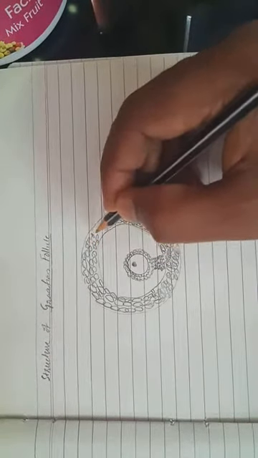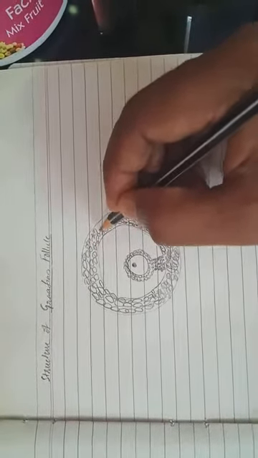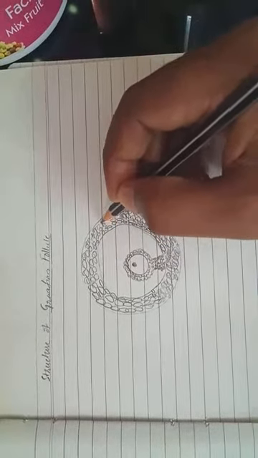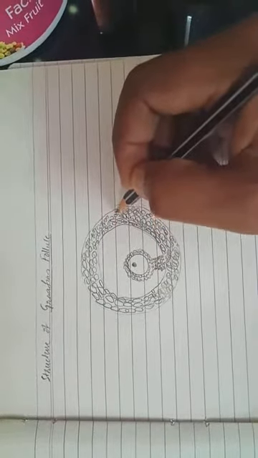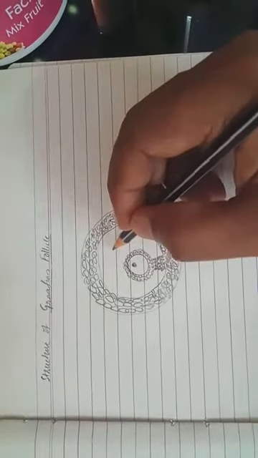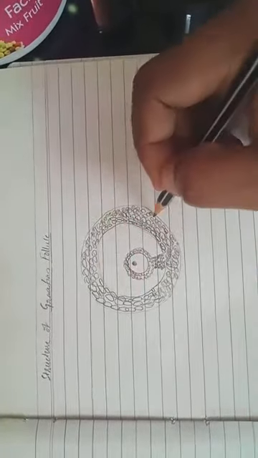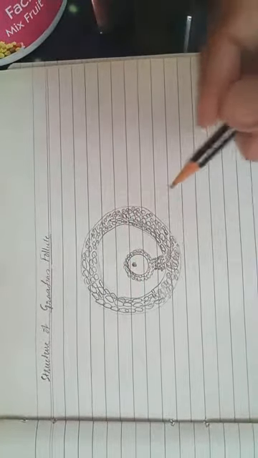Inside this membrana granulosa there is a cavity which is formed after primary follicle development. During the course of development of this one, that is called the antrum, right? So this is the membrana granulosa, right?